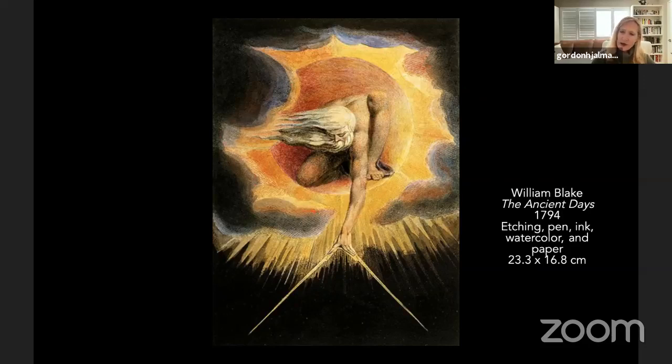So these artists like Blake are moving away from rational thought, the Enlightenment, the Age of Reason from the 18th century, and going into their own mystical, spiritual quests. And things are very romanticized. That's why we call these artists romantic artists.